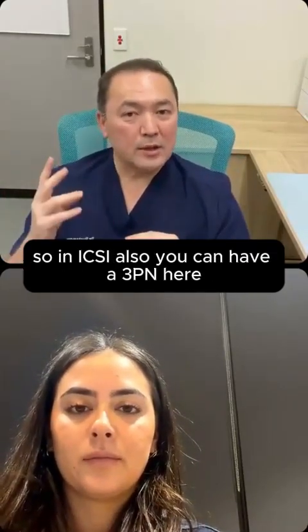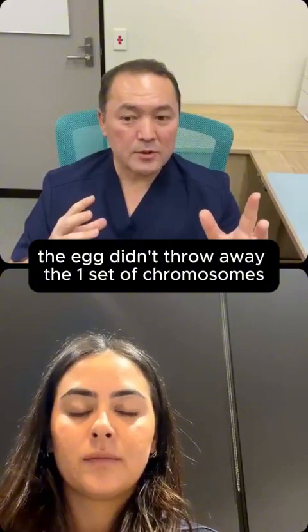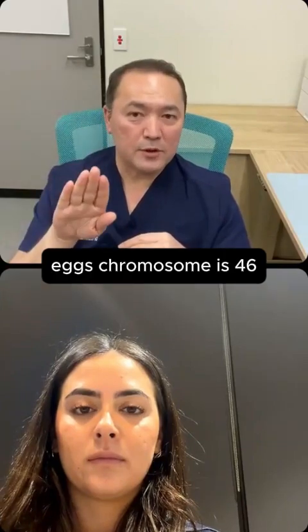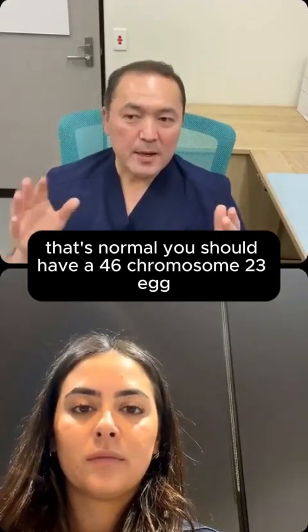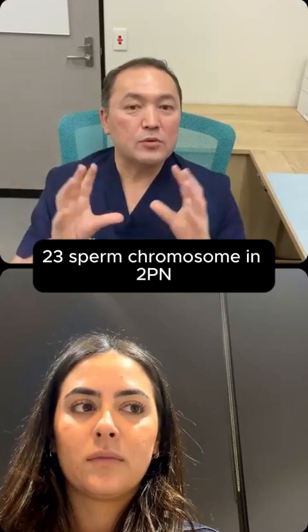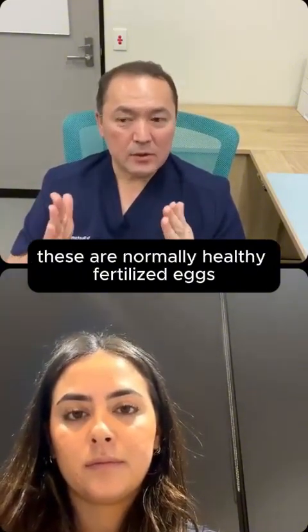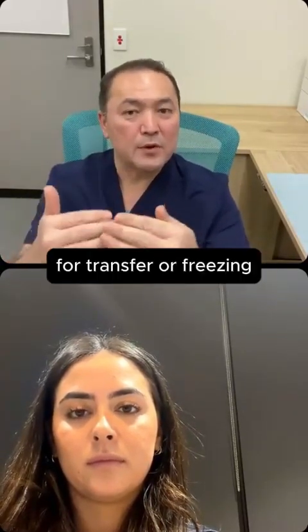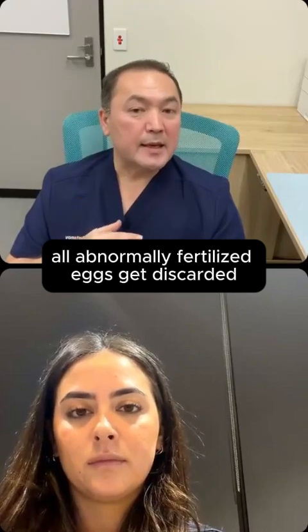In ICSI you can also have a 3PN. Here the egg didn't throw away one set of chromosomes during division, and it kept the additional set. The egg's chromosomes are 46, plus you have 23 sperm chromosomes. That's normal. You should have 46 chromosomes, 23 from the egg and 23 from the sperm, in a 2PN. That's healthy fertilization. So on the fertilization check, only 2PNs are kept. These are normal, healthy fertilized eggs, and they're incubated until day 5 for transfer or freezing. All immature eggs get discarded, and all abnormally fertilized eggs get discarded.